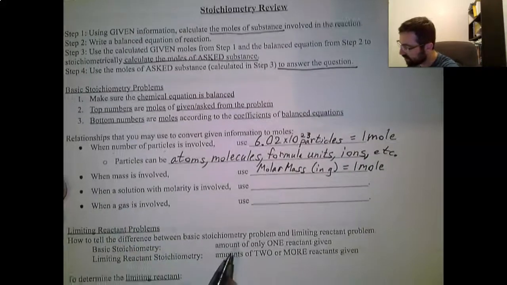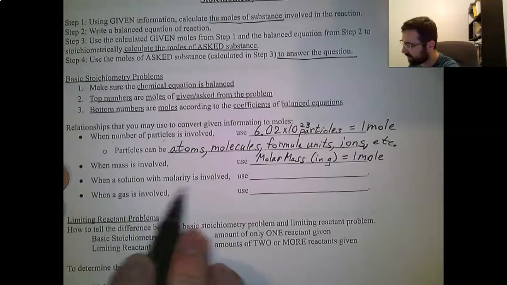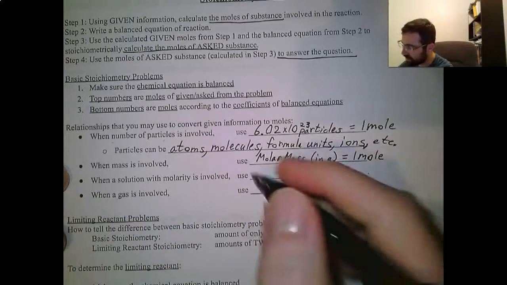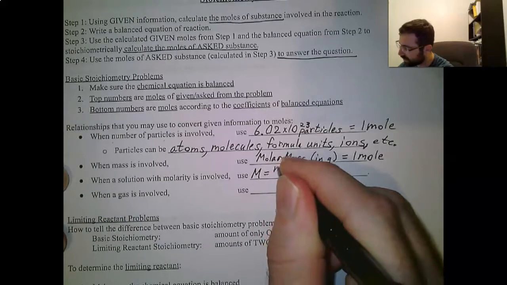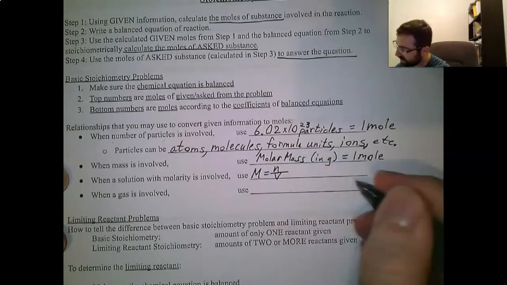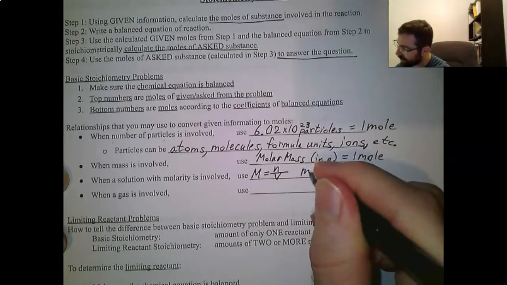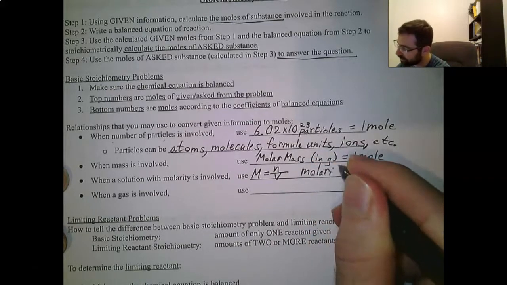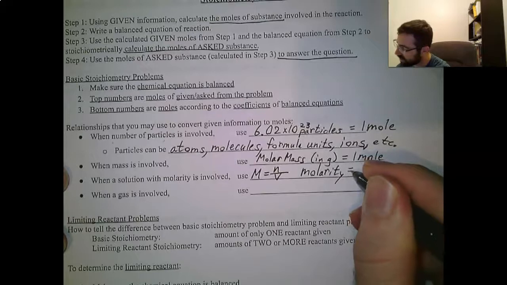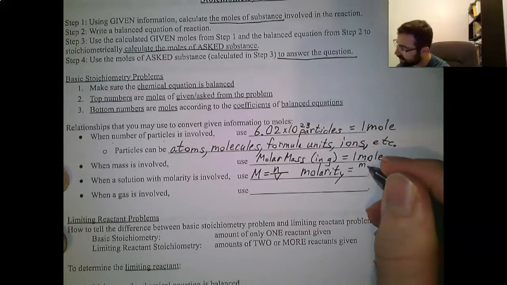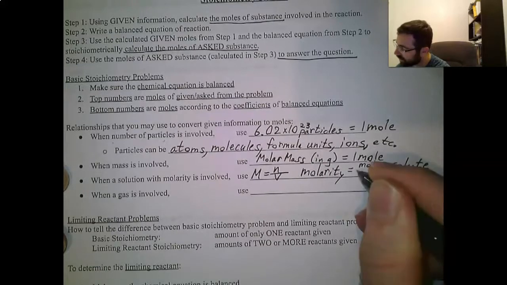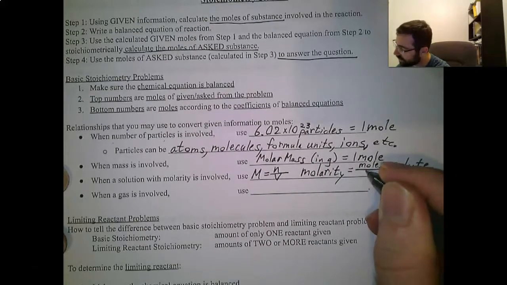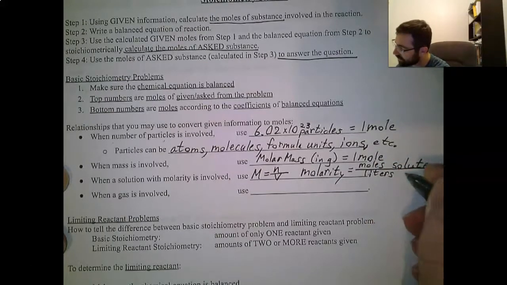And when a solution with molarity is involved, we're going to use this equation. Molarity equals n over V. And to be specific, that's molarity equals moles solute over liters solution.